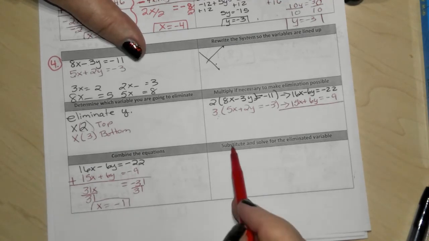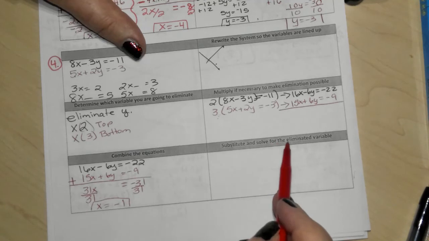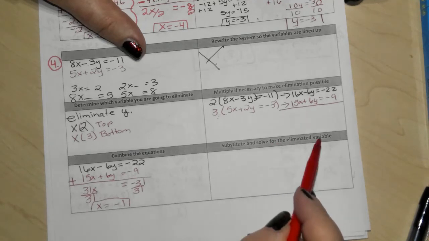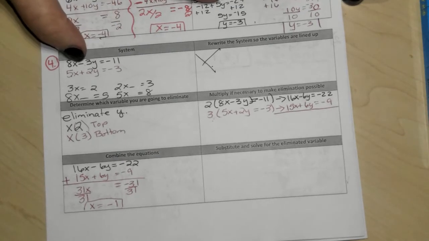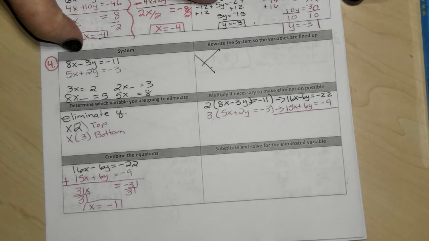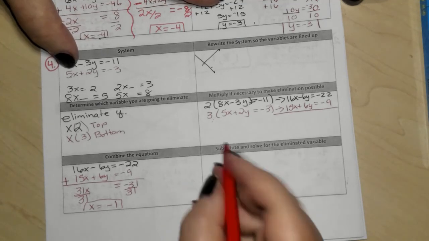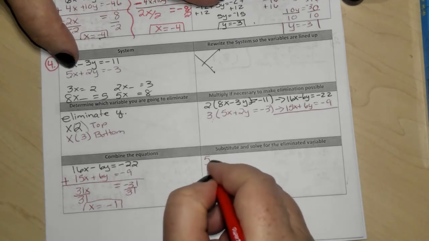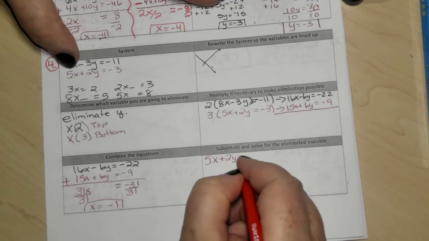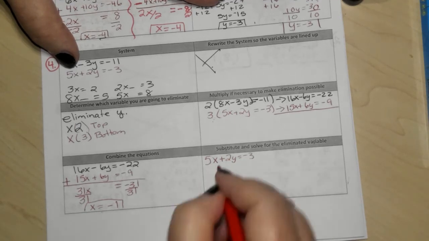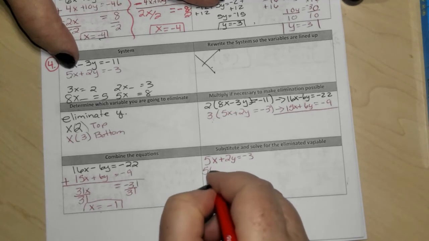All right, substitute and solve for the eliminated variable. We had eliminated y, so we need to solve for y. I think the bottom equation has smaller numbers. Yeah, let's go with the bottom equation. Does it matter? No, it does not matter. Negative 1 goes for the x.